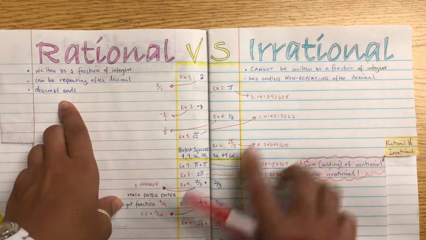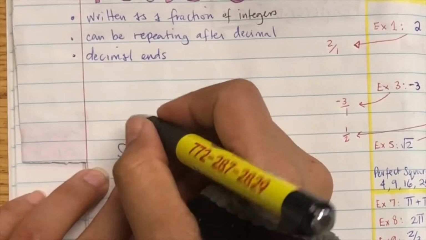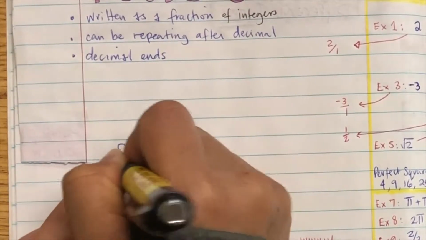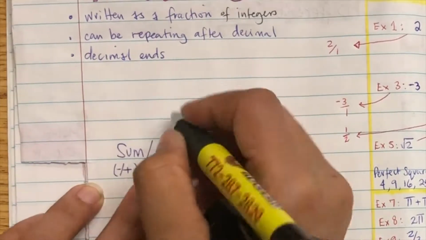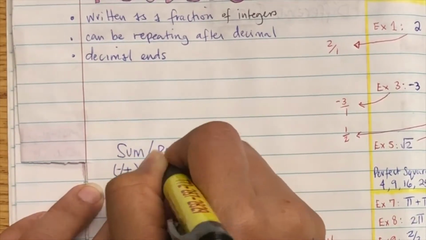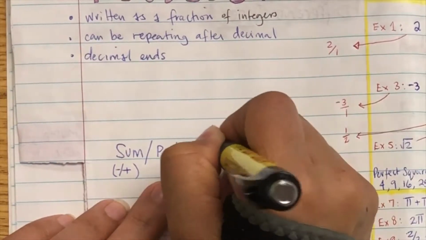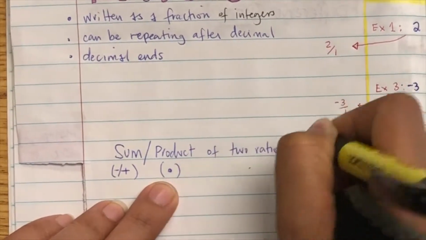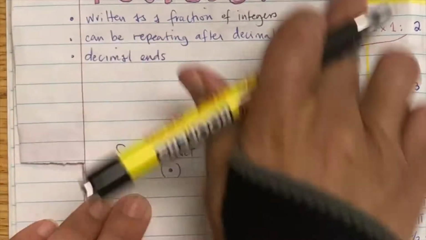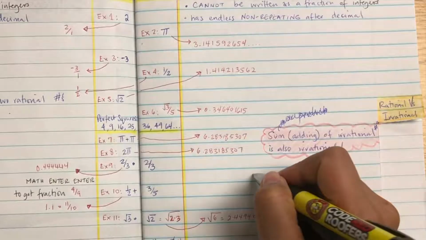So 3 things that you need to remember. First one is the sum or product of 2 rational numbers is also rational. Very important to remember. Sum or product of 2 rational numbers is also rational. And that's example 9 and 10. Go ahead and write that in.